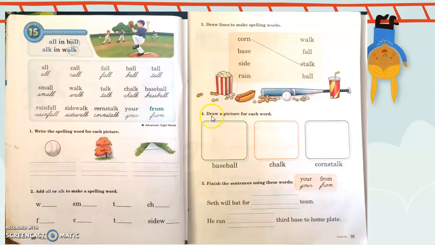Exercise number 4. Draw a picture for each word. Ok, entonces van a leer la palabra y van a dibujar lo que significa esa palabra. ¿Ok? Eso es lo que van a hacer aquí. And exercise number 5. Finish the sentences using these words, your and from. Van a completar estas oraciones utilizando la palabra your o la palabra from. Your significa tuyo, from significa de. ¿Ok? De. From, de. Ok.